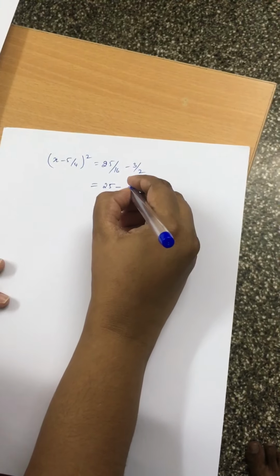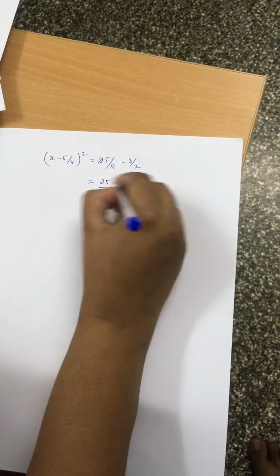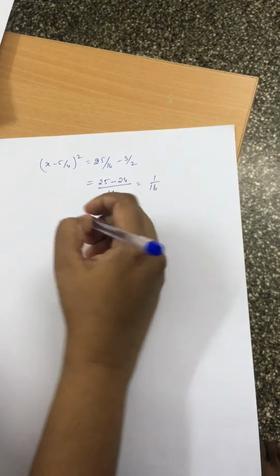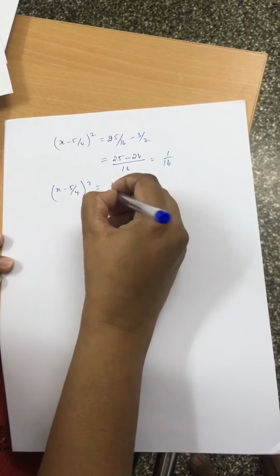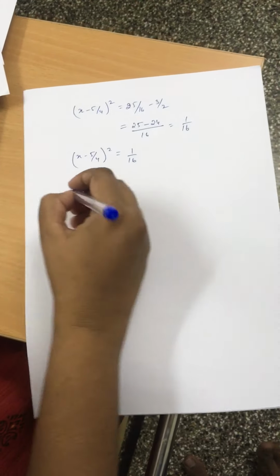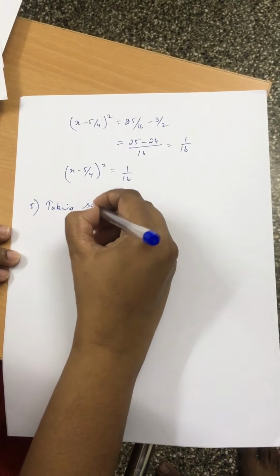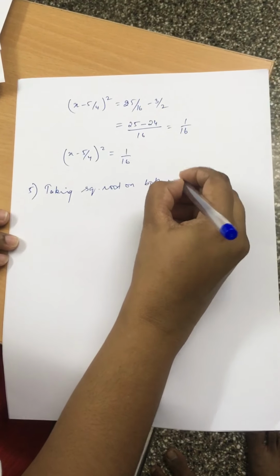So that makes it 24 by 16, and that's 1 by 16. So x minus 5 by 4 the whole square is equal to 1 by 16, and the fifth step would end up being taking square root on both sides.